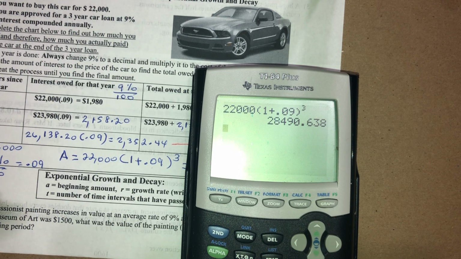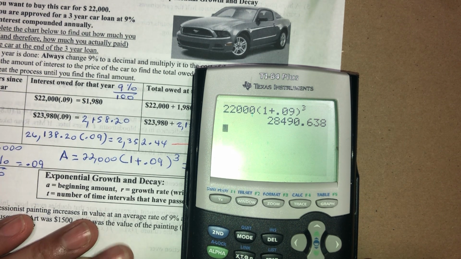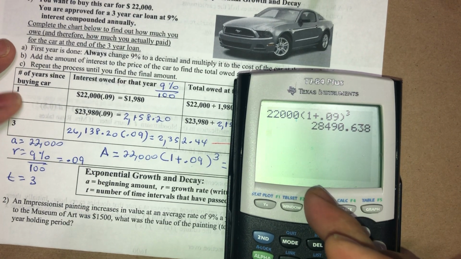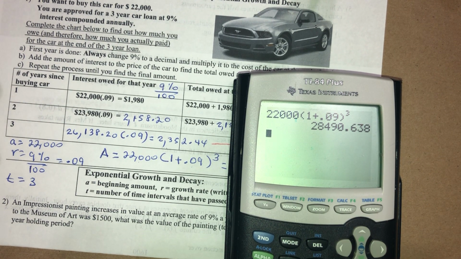And if you notice, I get exactly the same answer that I got before doing it the old school way. So remember what I always tell you guys, before calculators became available, we used to do everything mentally, the long way.